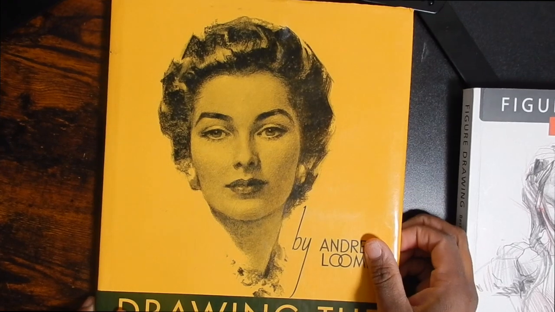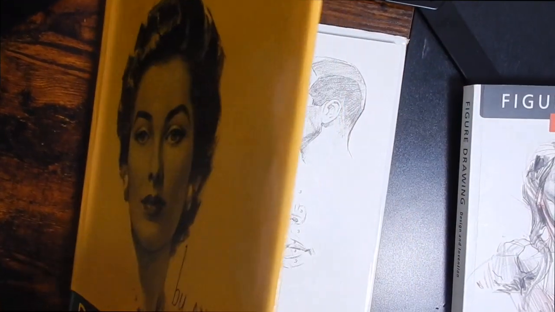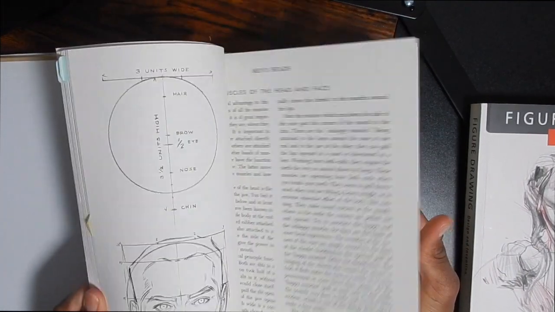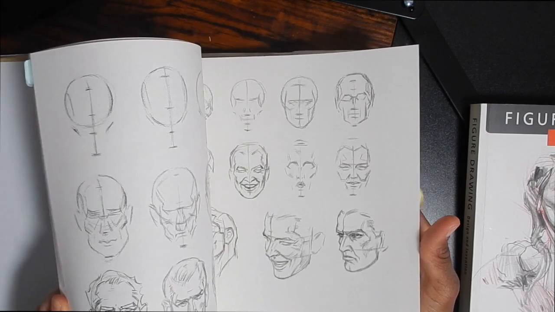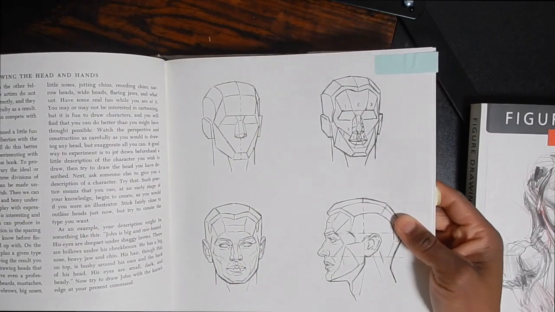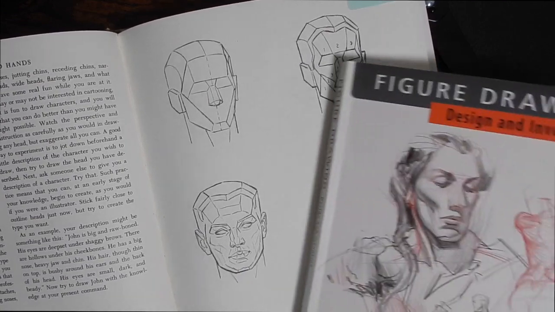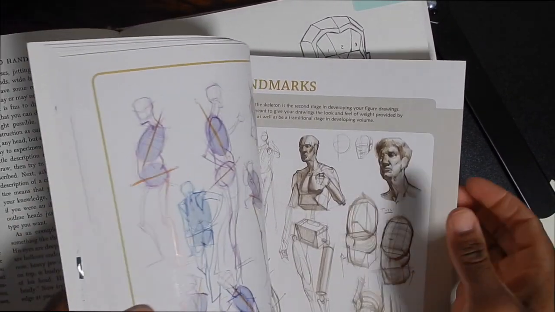So, as you already know, what has become my key resource is Understanding the Head and the Hands by Mr. Andrew Loomis. And over on page 33, you'll see some illustrated examples of the simple broken down planes of the face. Of course, one of the limitations here is that this model only offers you one perspective.